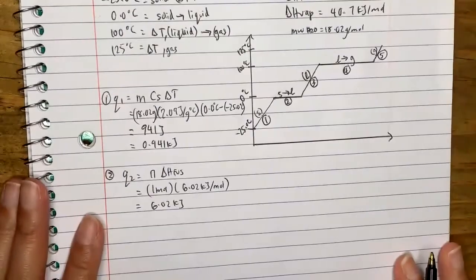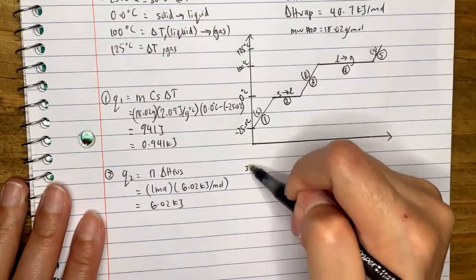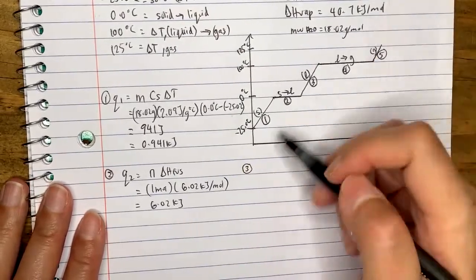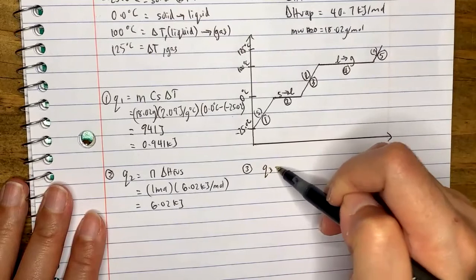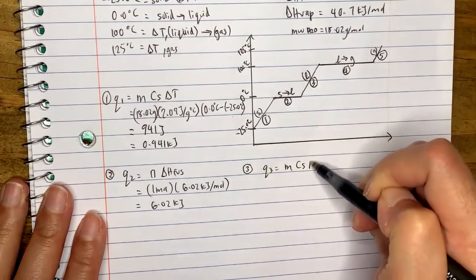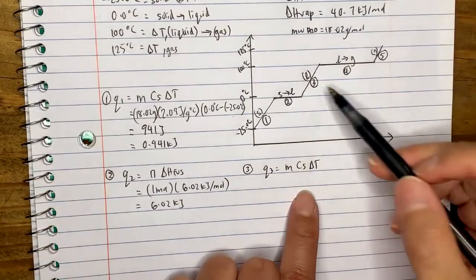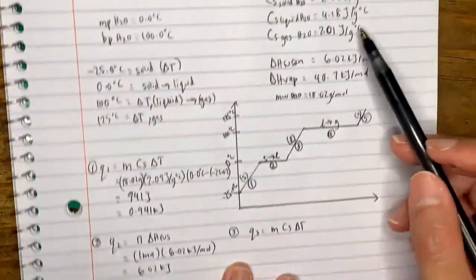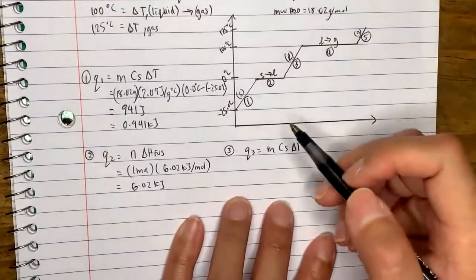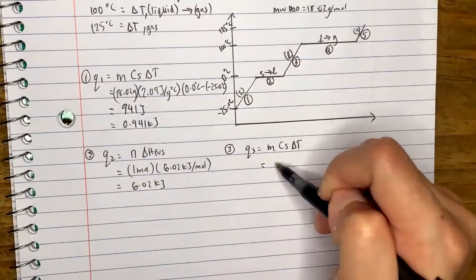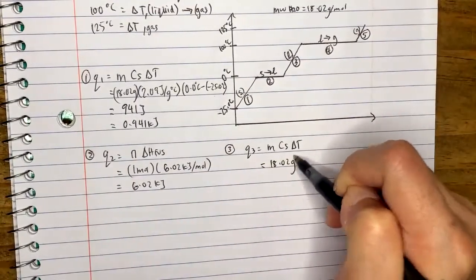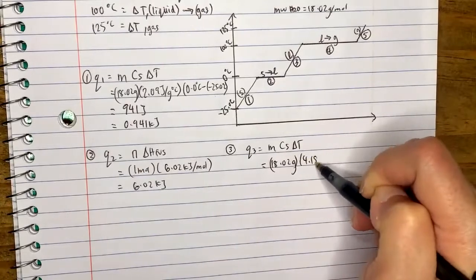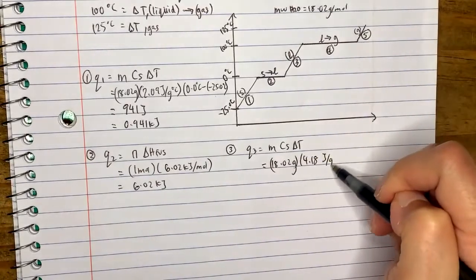Okay. All right. Step 3 is Q equals MCS delta T. Now, which CS are we going to use now? It's liquid phase. So you have to get the liquid CS, which is 4.18. So I'm going to go ahead and do that. So 18.02 grams, 4.18 joules per gram Celsius.